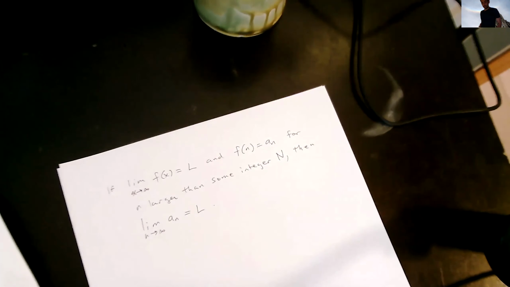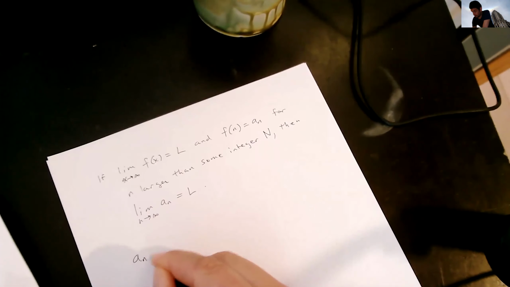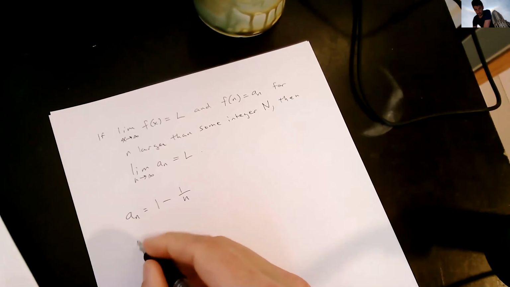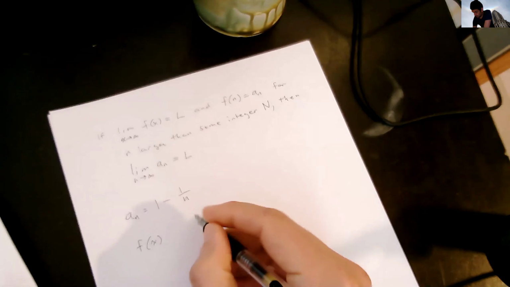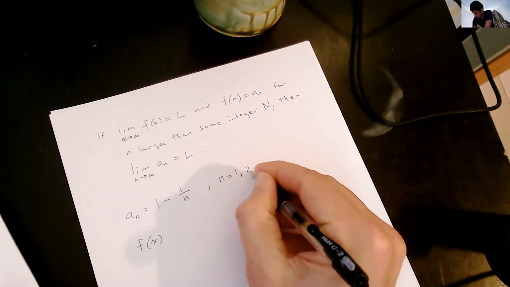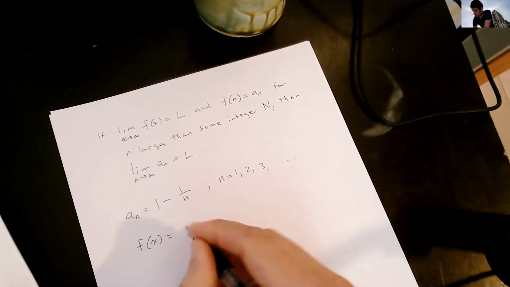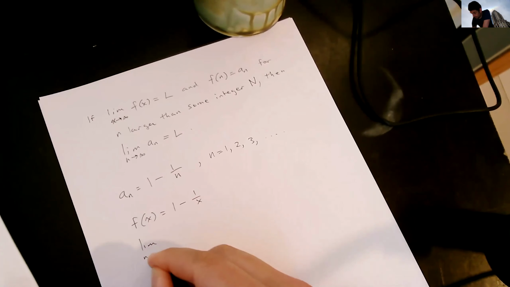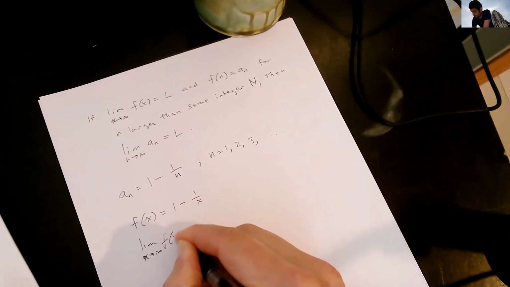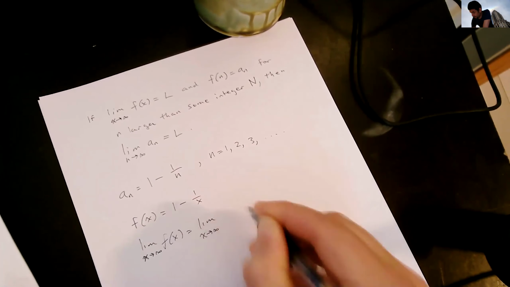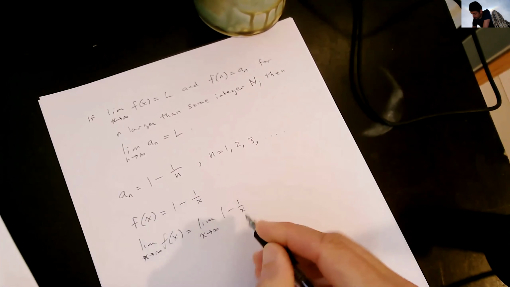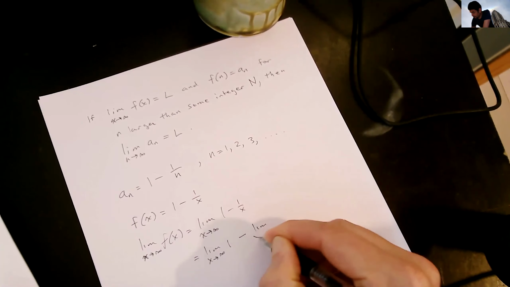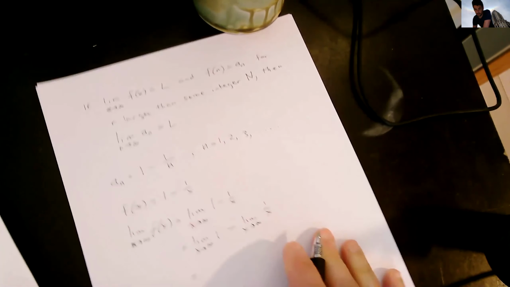Okay, so I've just written that definition down again, and let's look at this with our sequence a sub n equals 1 minus 1 over n, for n equals 1, 2, 3, and on and on. If I look at the function f of x equals 1 minus 1 over x, let's notice two things. The limit as x goes to infinity of f of x is equal to the limit as x goes to infinity of 1 minus 1 over x. Using my limit laws, this is the limit as x goes to infinity of 1 minus the limit as x goes to infinity of 1 over x.